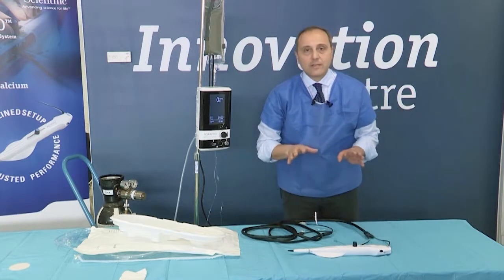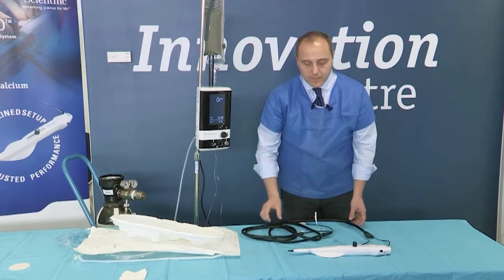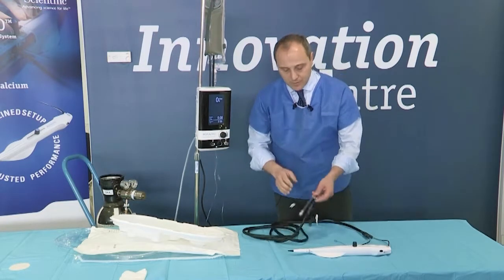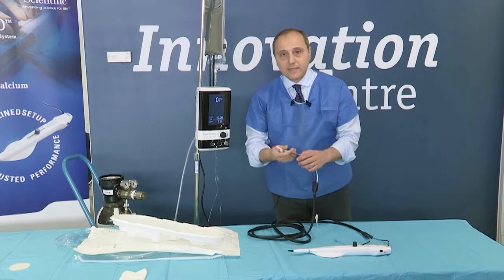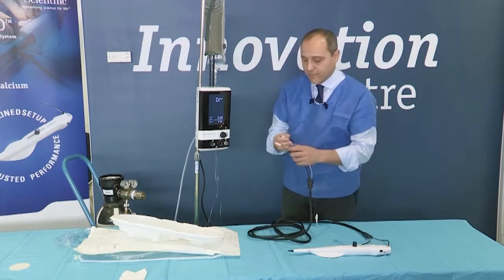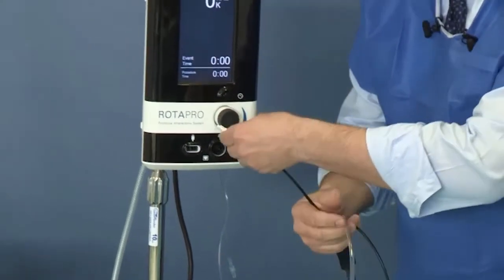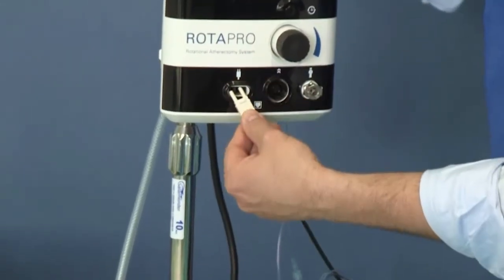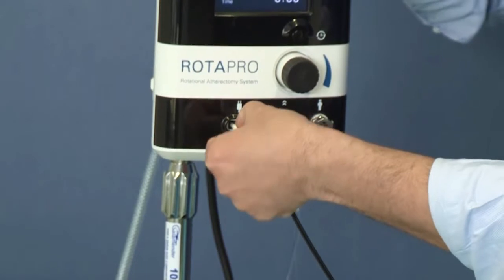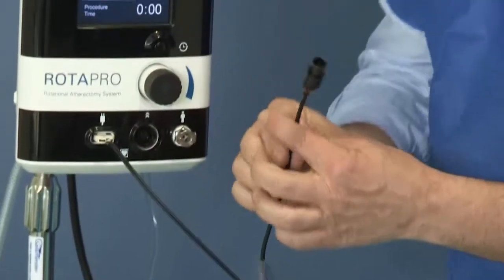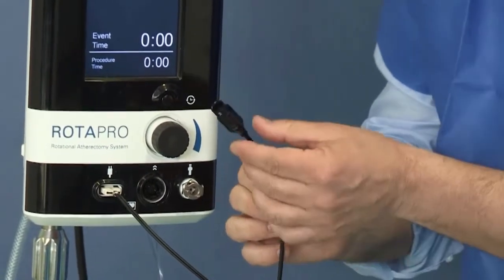Let's now do the connection of the ROTAPRO system with the console. As I said before, this is very easily done and it is very difficult to make a mistake. Let's start from the fiber optics here that we can connect at this level. Then we have, second in line, the electricity cable.